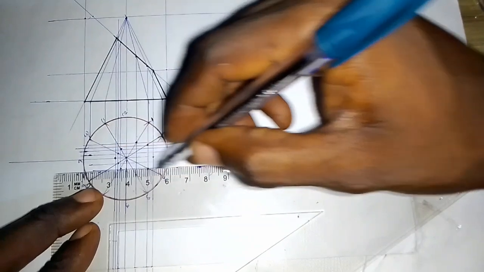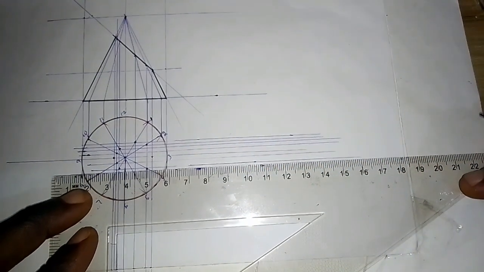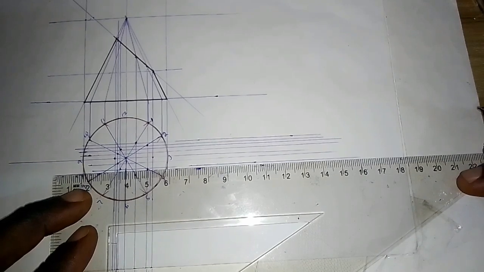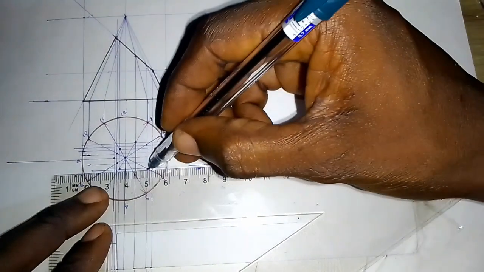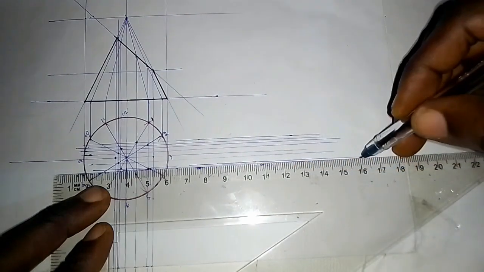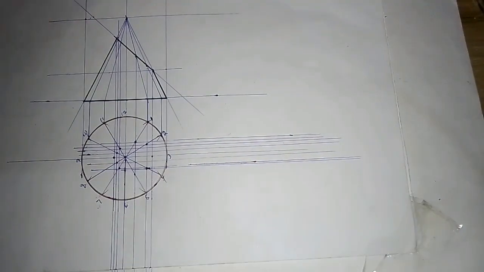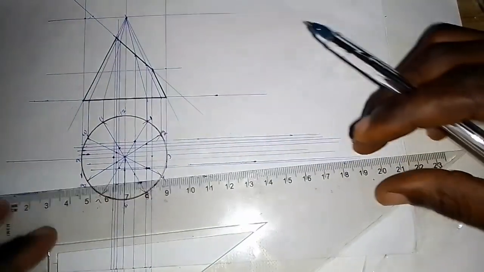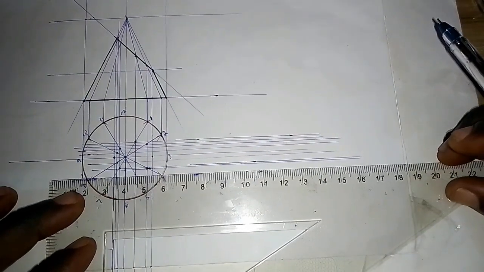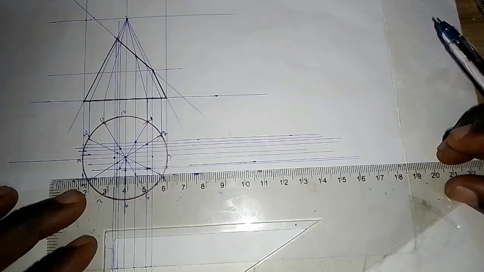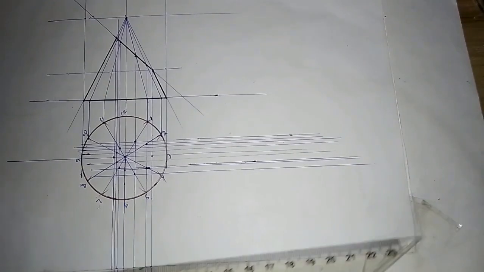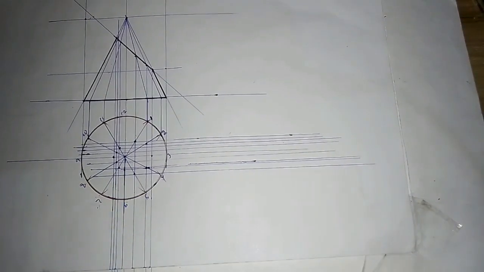So then one more final point, which is very close to this. All right, so we have one more point here. You can see the point. I'm going to be drawing that point as well. Okay, so then I can join this curve together now.